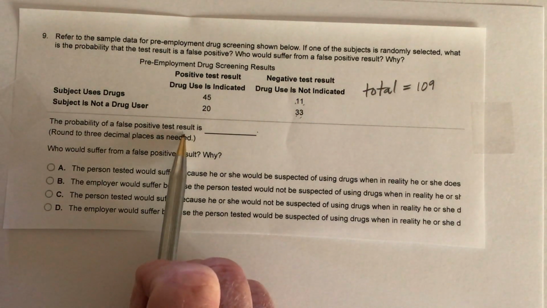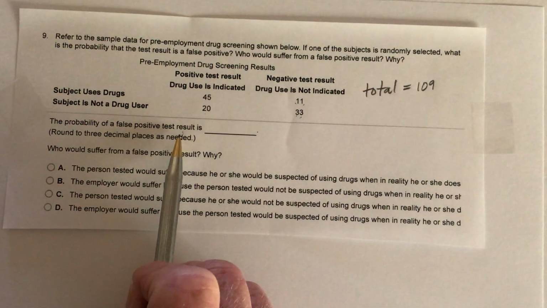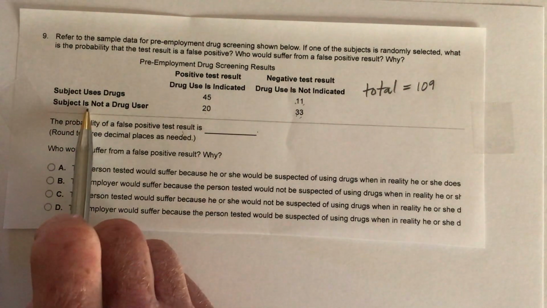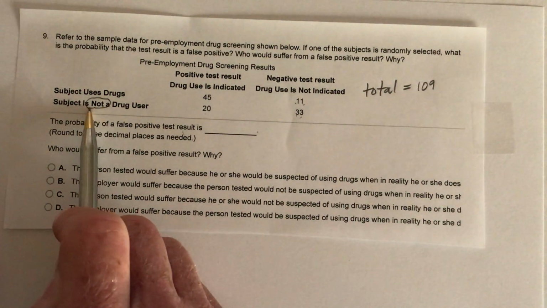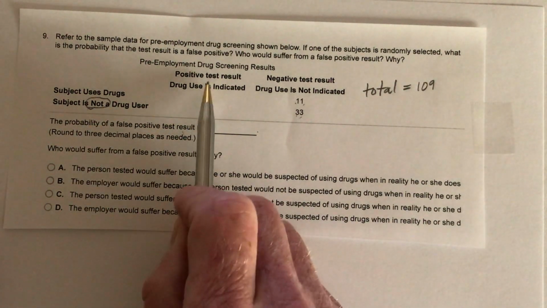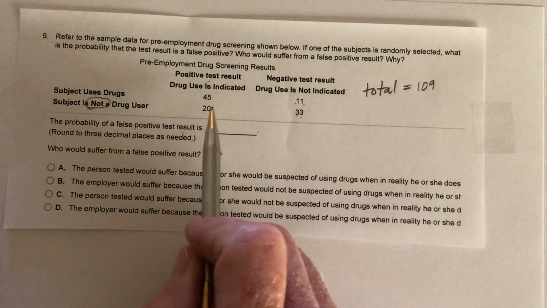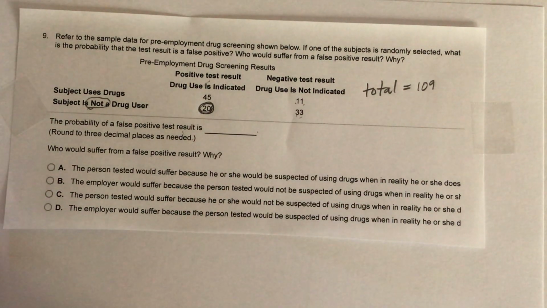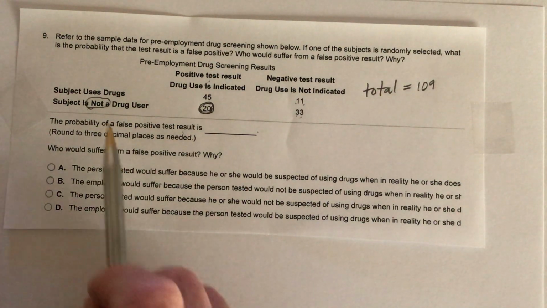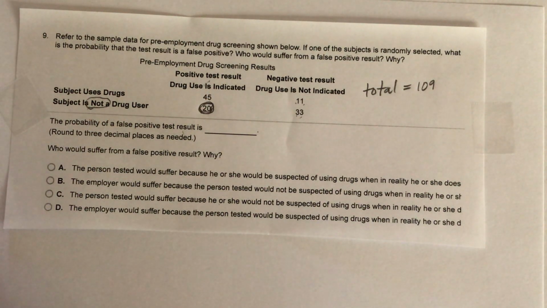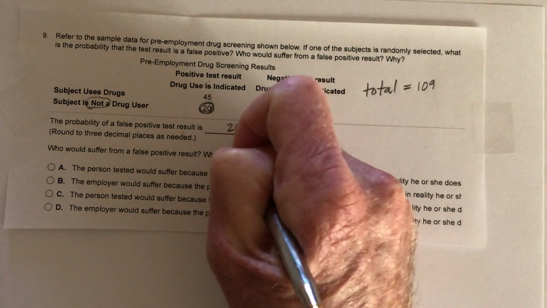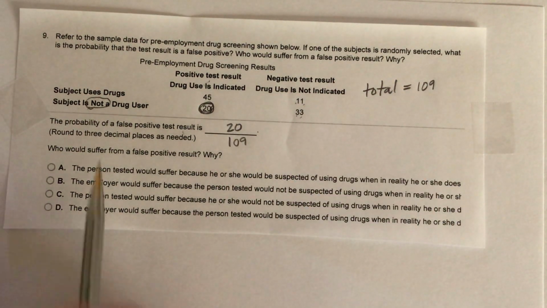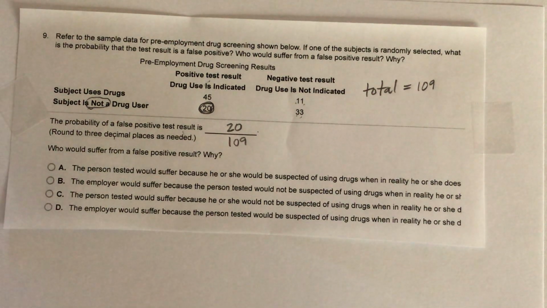So a false positive means it tested positive saying yes, they're using drugs, but they really weren't. So if you're not a drug user and yet you get a positive test result. So for these 20 people, they just got ripped off because they have not been doing drugs and yet the test said they have been doing drugs. So that would be 20 over 109. Round it to 3 decimals.